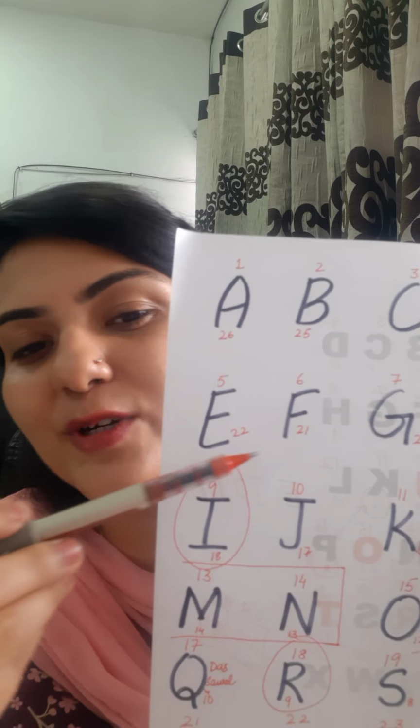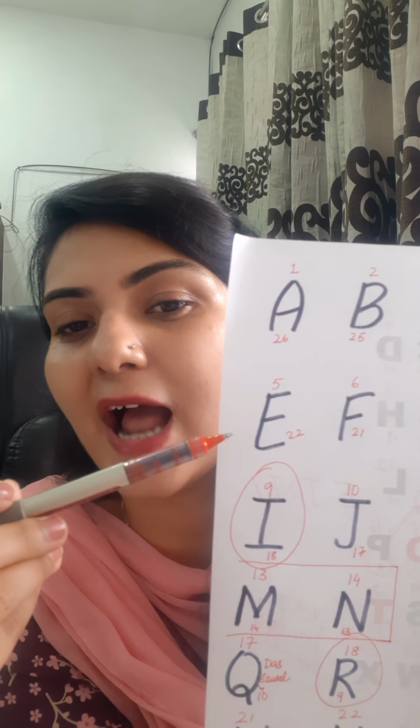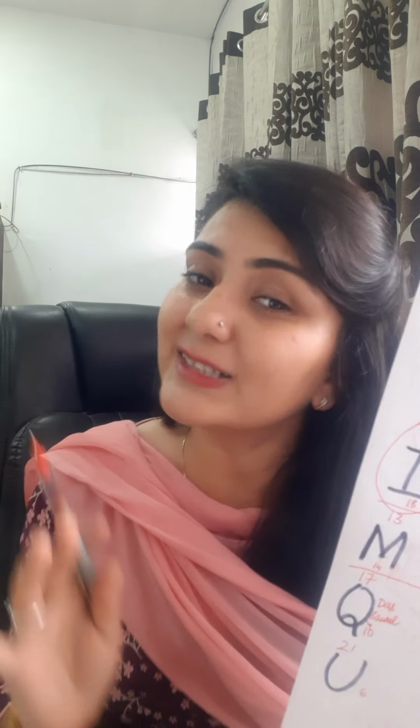Now how many vowels do we have? A, E, I, O and U. A we already know. Now the rest, E, I, O, U, are pending. I also, although we already know. Now if you look at this carefully, first we'll learn F: people befriend each other at the age of 21 and they get engaged at 22. So F is 21, friendship is 21 and engagement is 22.